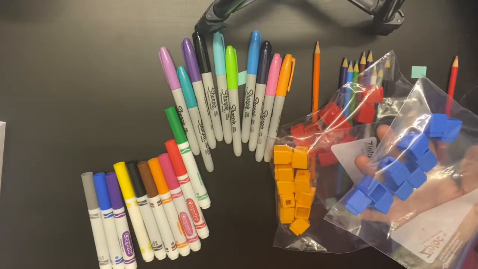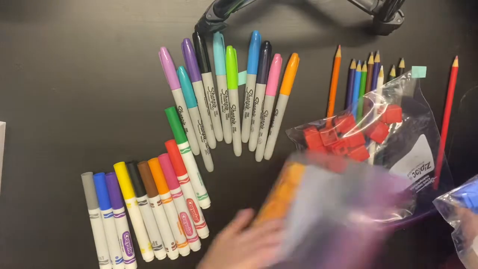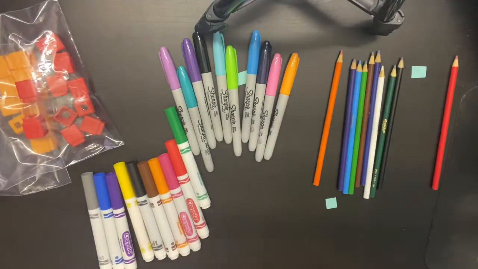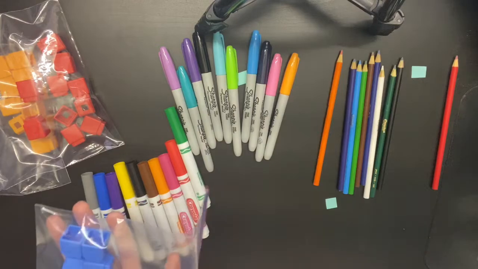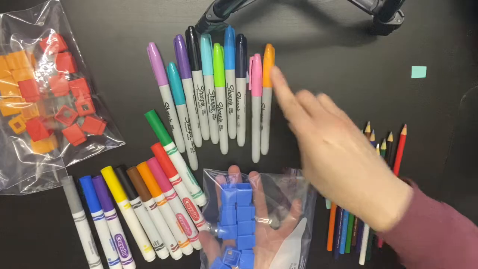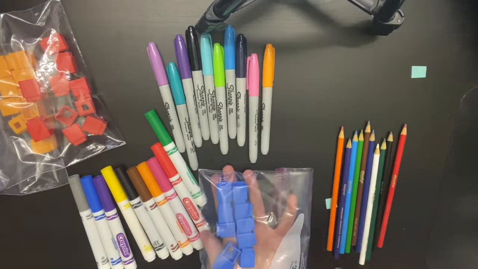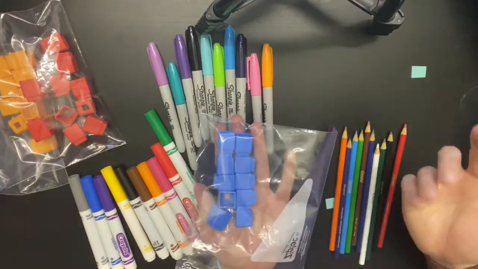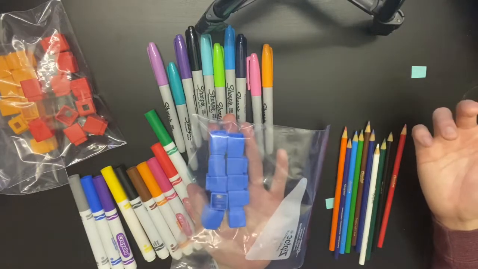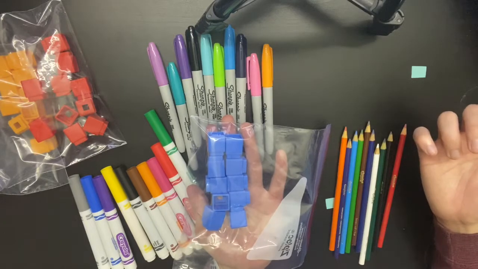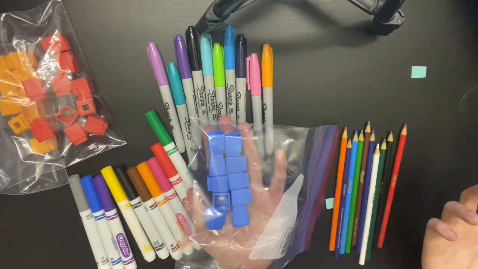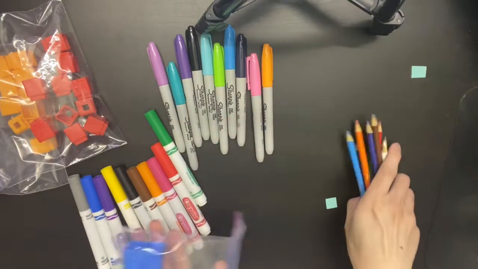So, when I'm looking at this, let's look at this one first. Let's just look at the blue ones. When I'm looking at this, I see that these color pencils have 10 and these blue cubes have 10. So they're both 10. They're the same. They're both 10. But let me think about what's different. Oh, these are color pencils and these are cubes. That's different.